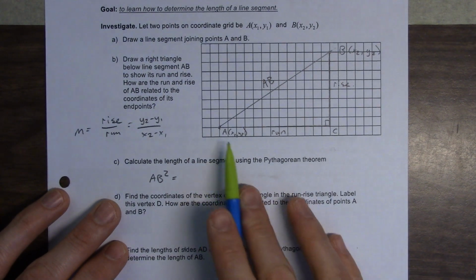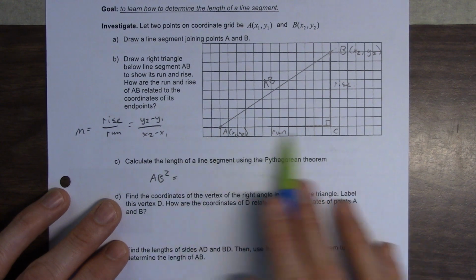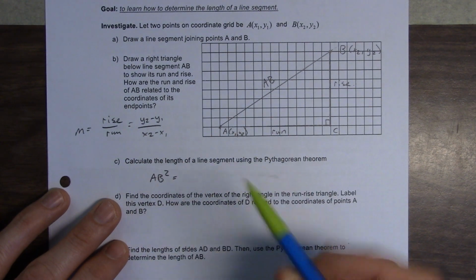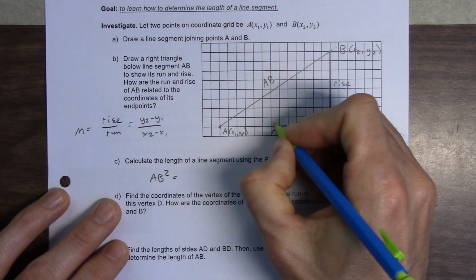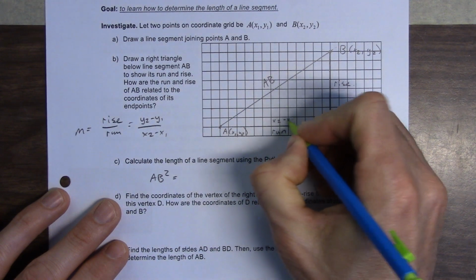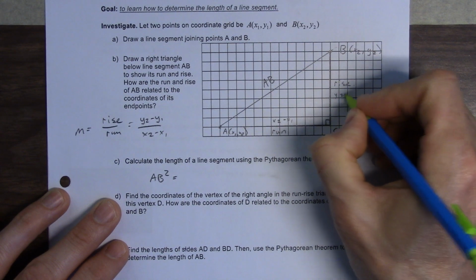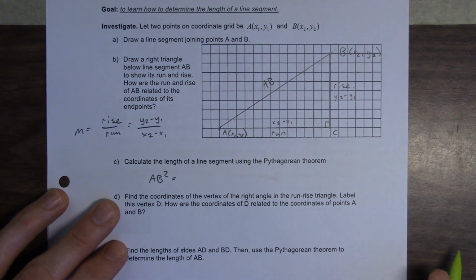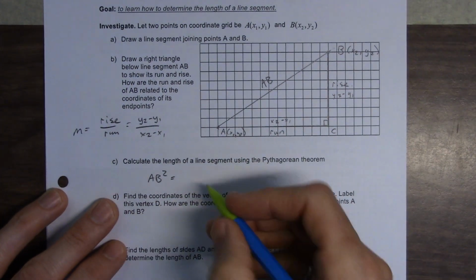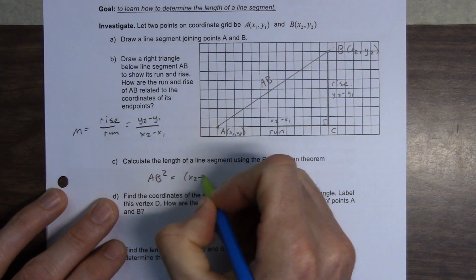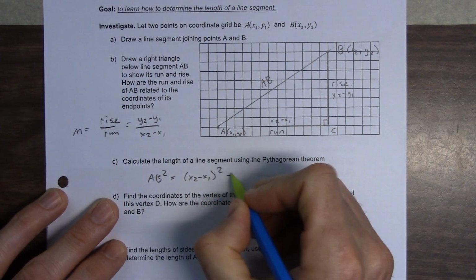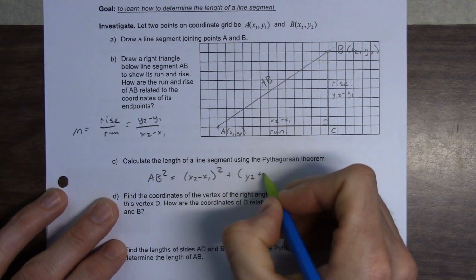So in this case, A squared would just be one of the lengths here. So here we can say this length here is x2 minus x1, right? And this length here, this is your rise, is y2 minus y1, right? So we can say that's A squared plus B squared.